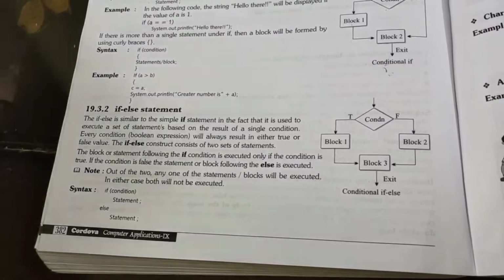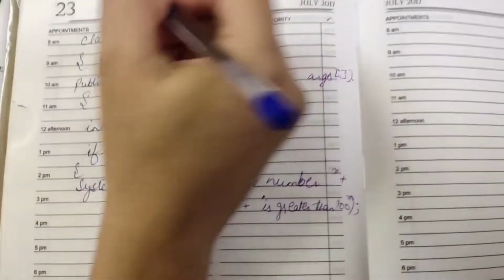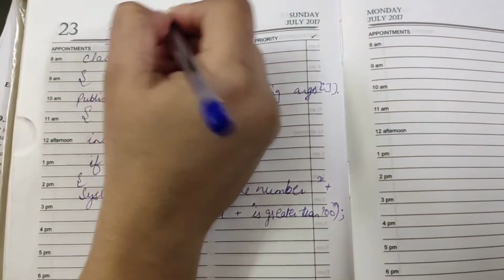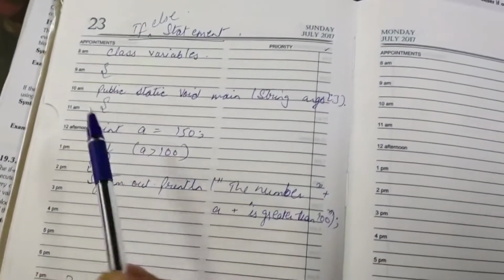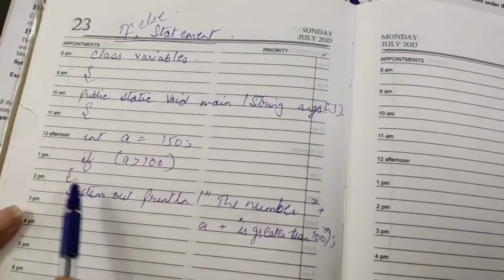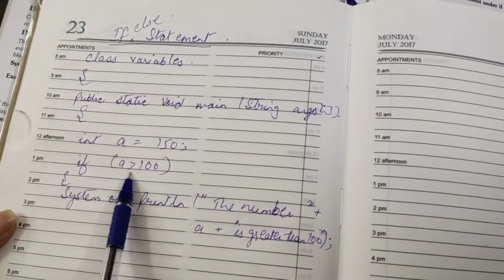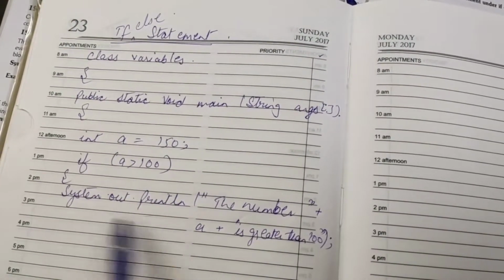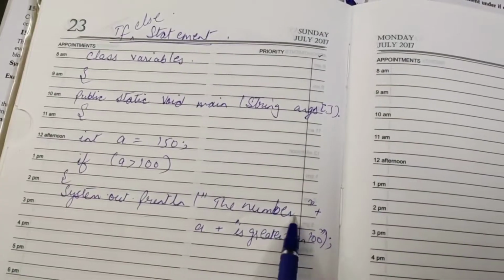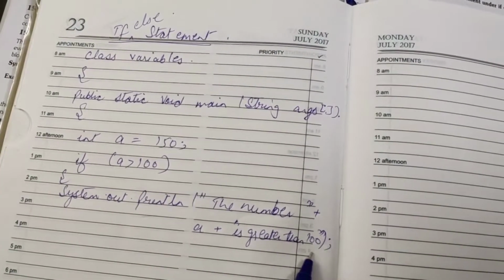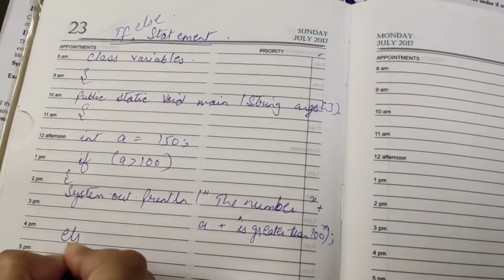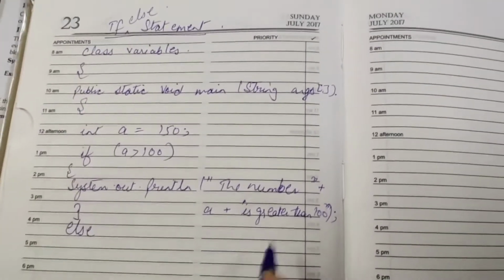Let's consider the same example here. Earlier it was an if statement. Now it will be the example of your if else statement. Now see here. The condition was if a is greater than 100, then the output should be the number is greater than 100. Else, now close the program over here.